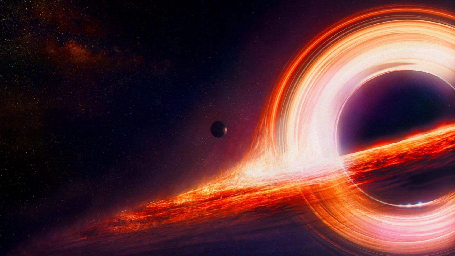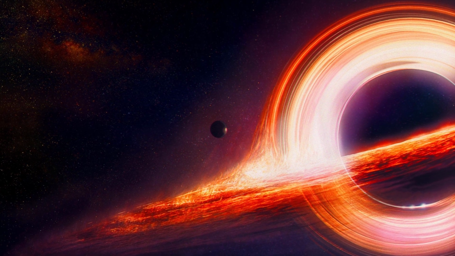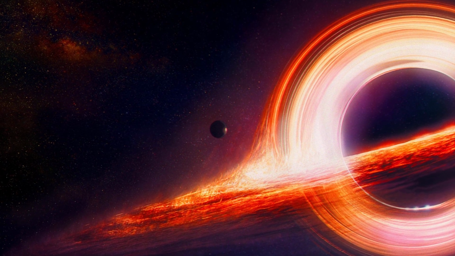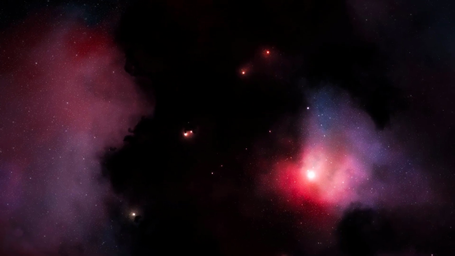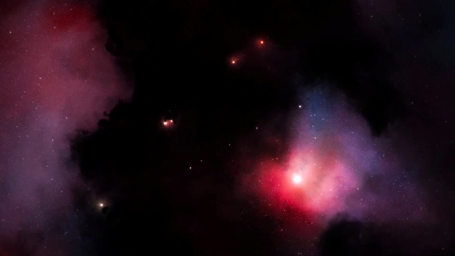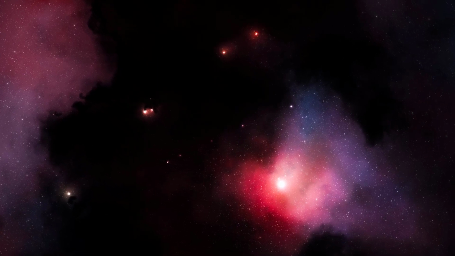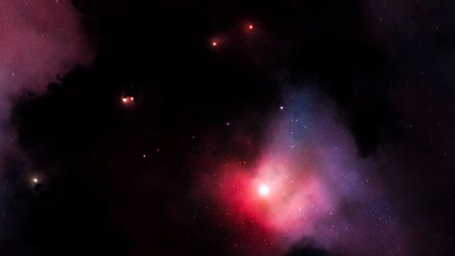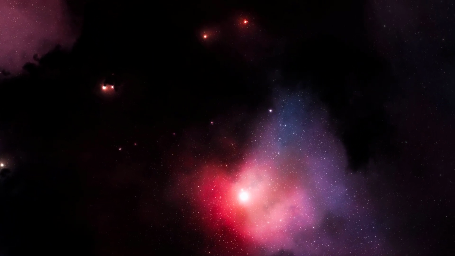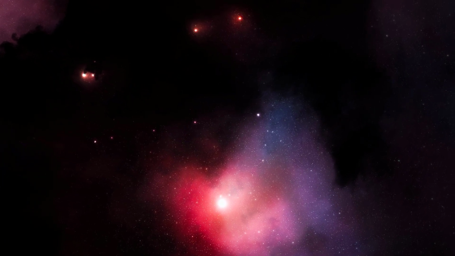In rare cases, when the collapsing core of a massive star is even more massive, the gravitational pull becomes so strong that it forms a black hole. Black holes have such intense gravity that nothing, not even light, can escape their grasp. From their births to their ultimate destinies, stars paint the tapestry of our universe. Each star's life cycle adds to the richness and diversity of our cosmic neighborhood, reminding us of the vastness and wonder that lies beyond our planet.